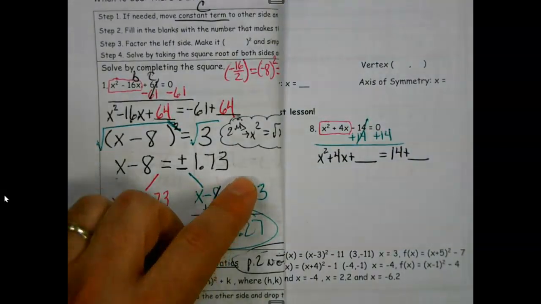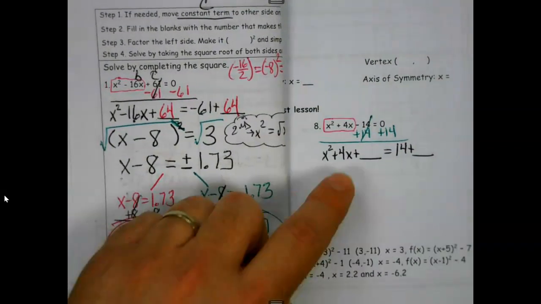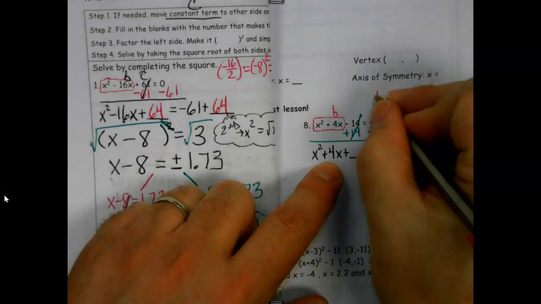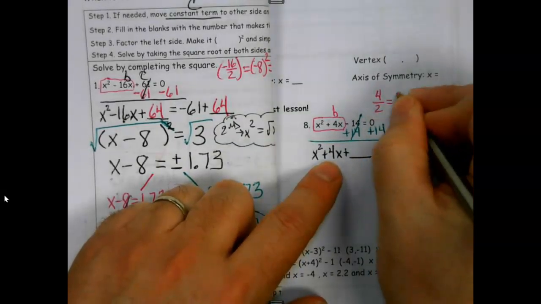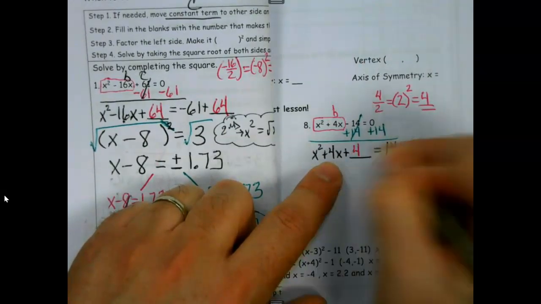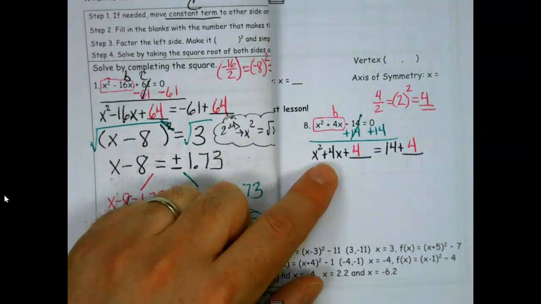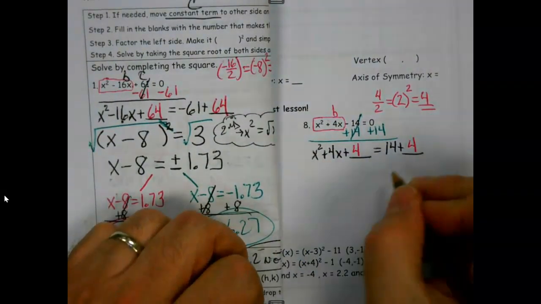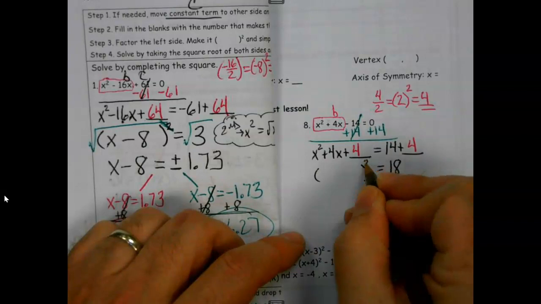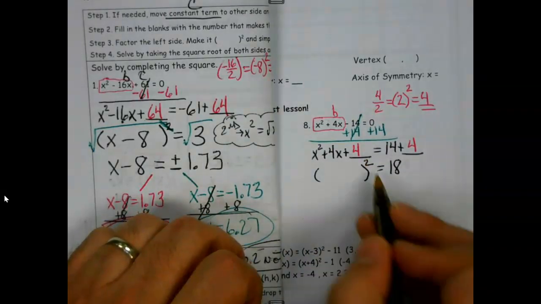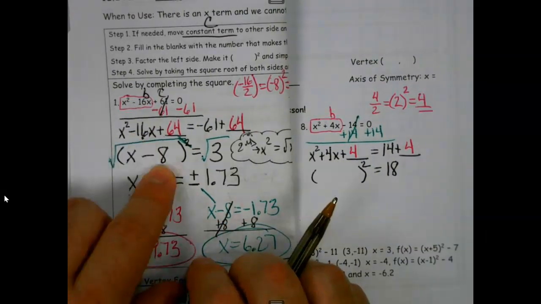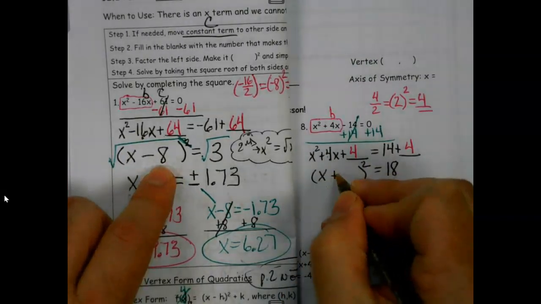So same blank system, nothing different. Still taking your b value, the one in front of x, this one right here. We're going to divide it by 2. Then we're going to square it. That goes to both blanks. Building my parenthesis here, same thing. Here, we took half of negative 16, which was negative 8. Here we're going to take half of 4, which is 2.